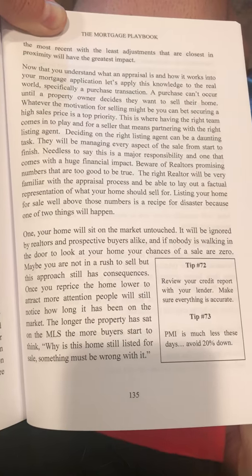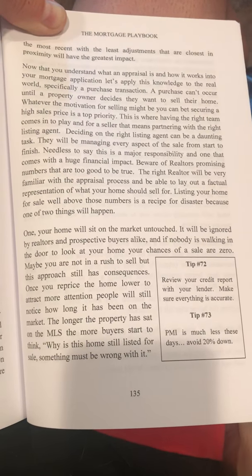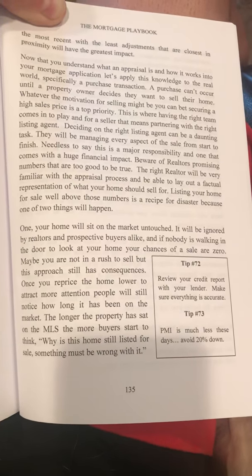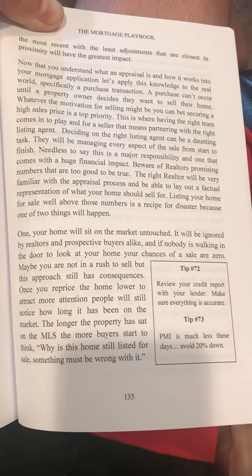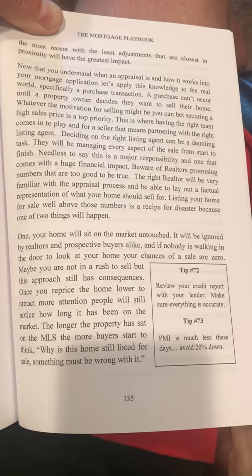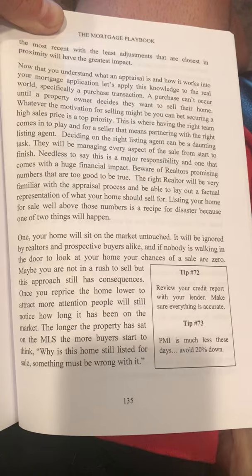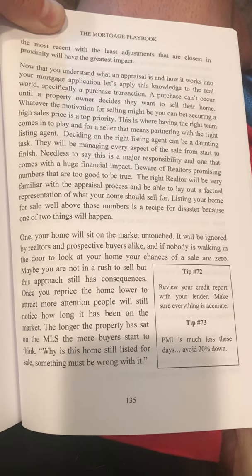Listing your home for sale well above those numbers is a recipe for disaster because one of two things will happen. 1. Your home will sit on the market untouched. It will be ignored by realtors and prospective buyers alike, and if nobody is walking in the door to look at your home, your chances of a sale are 0. Maybe you're not in a rush to sell, but this approach still has consequences.